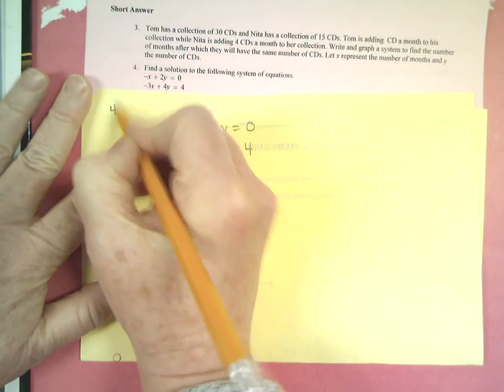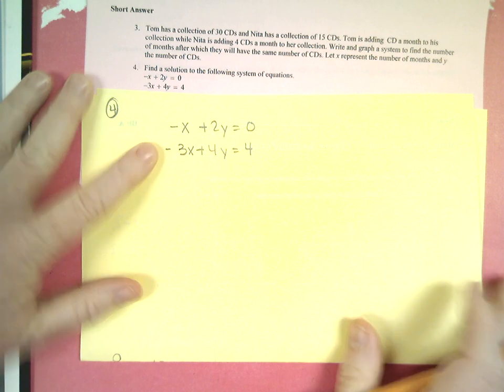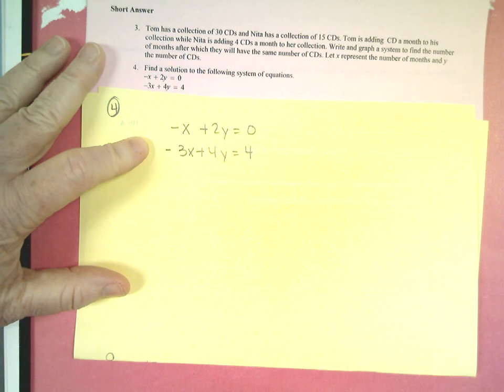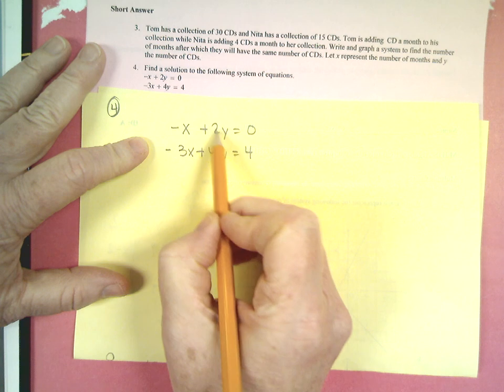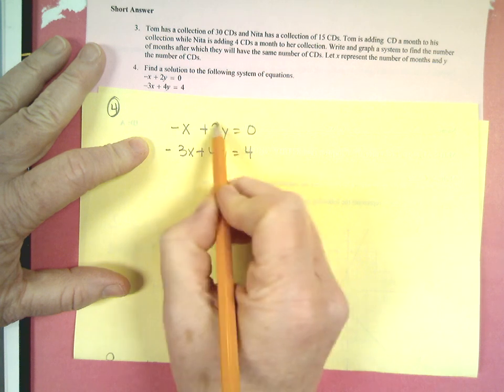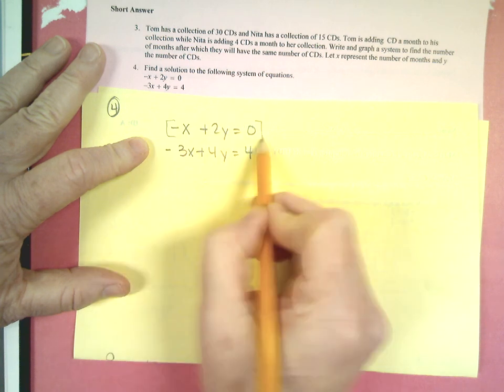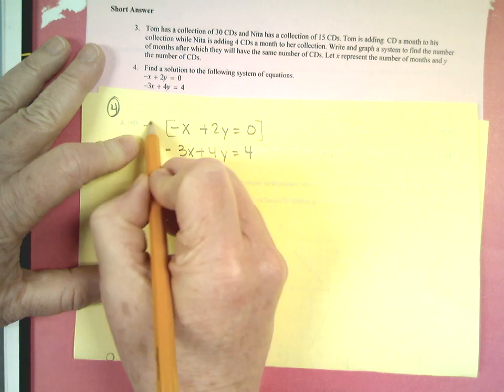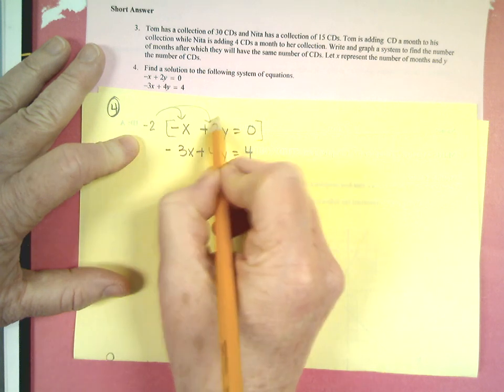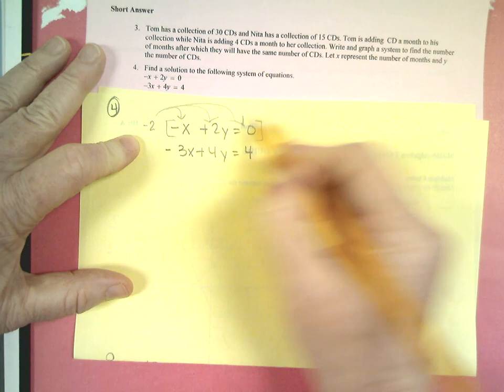Nothing is going to eliminate right off the bat, so I'm going to have to prepare one of these to be eliminated. I'm going to try to turn that into a negative 4. Well, what do you multiply that row by to change that to a negative 4? I need to multiply it by negative 2. And I've got to multiply every item by negative 2.